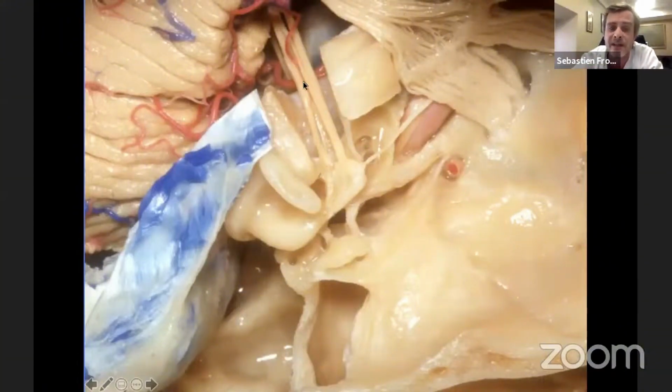You have here the internal auditory canal, superior semicircular canal, greater petrosal nerve, carotid artery. The cochlea is hidden below the geniculate ganglion, below the junction between the geniculate and the GSPN. So the cochlea is always deeper than what we think. It's a fear that we have with this approach at the beginning, but in fact, the risk of getting into the cochlea is not so significant because it's deeper than what we think.